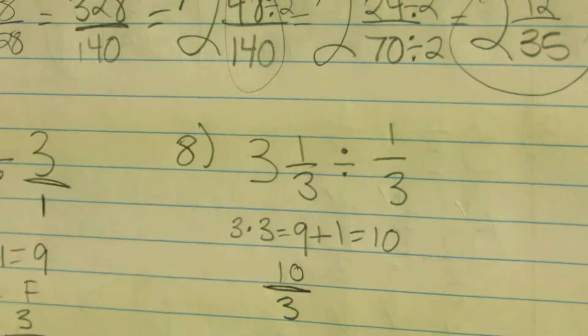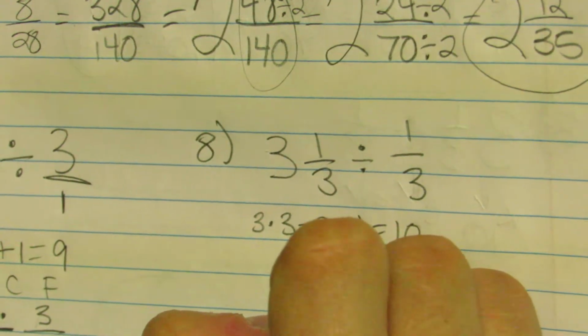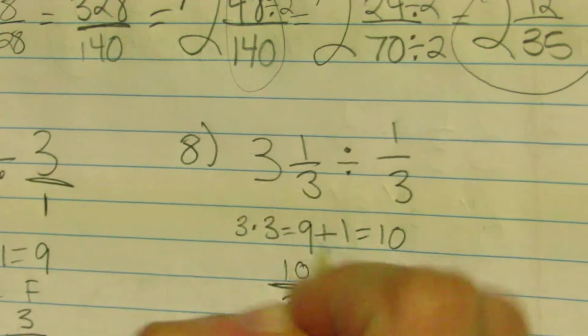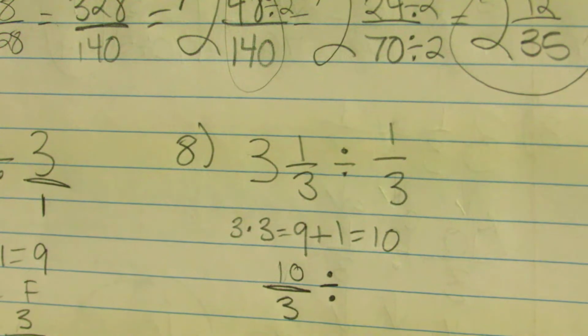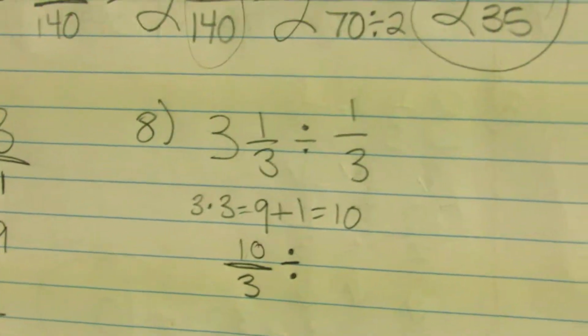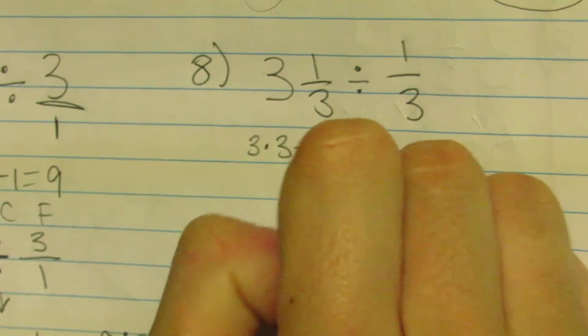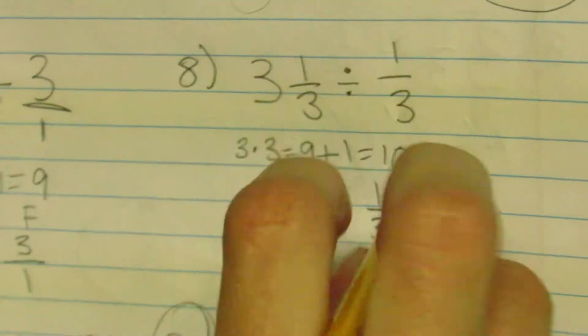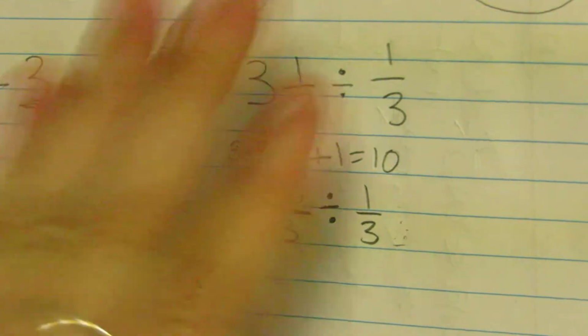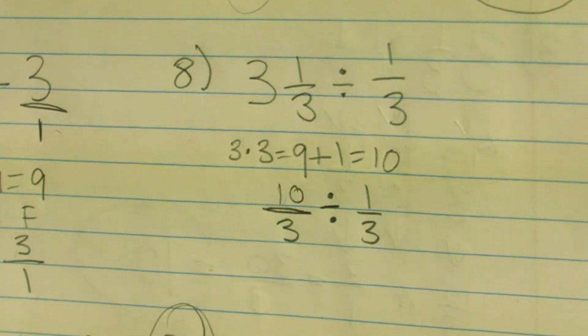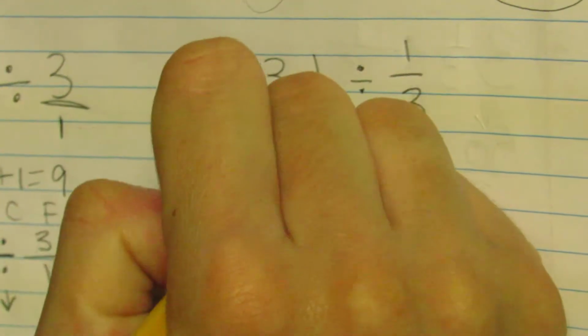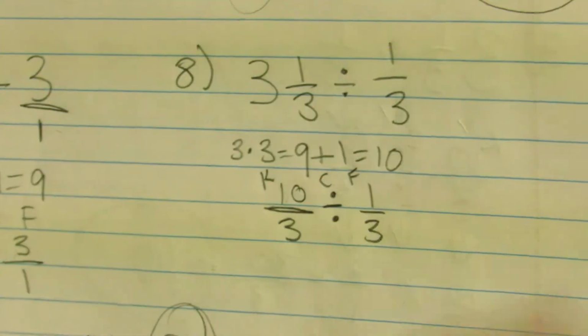So I'm going to take the division sign and put it down here. I'm rewriting my problem. Remember, this is step 2. If you are consciously thinking about it, that means so far so good, right? Then I'm going to take 1/3 and put it down here as well. Am I ready to do step 3? I sure am. What's step 3? I sure hope you said keep, change, flip.